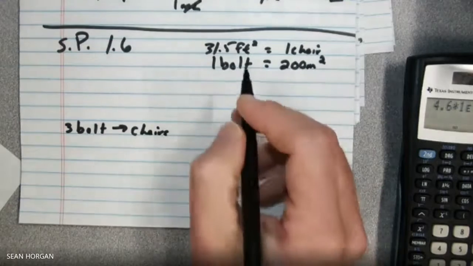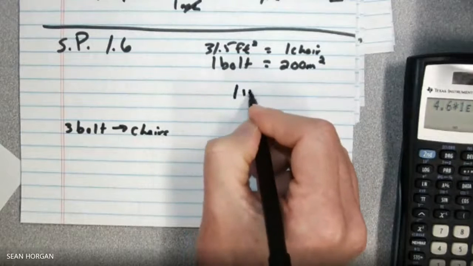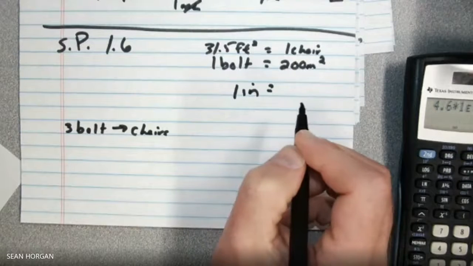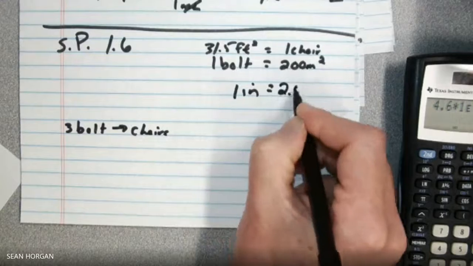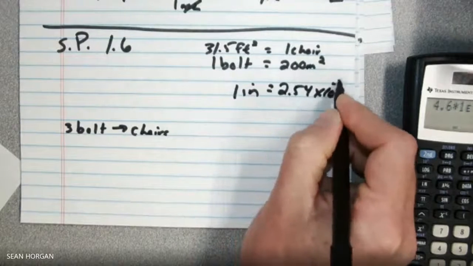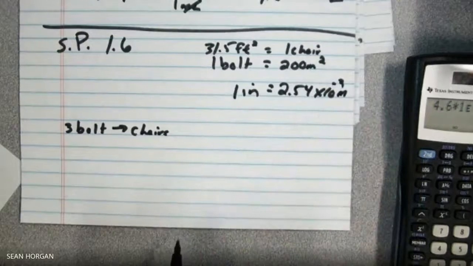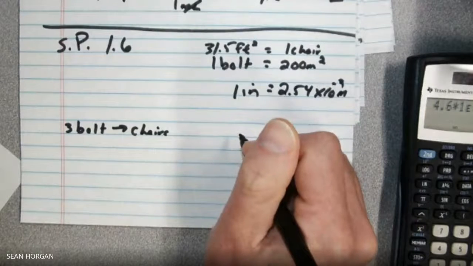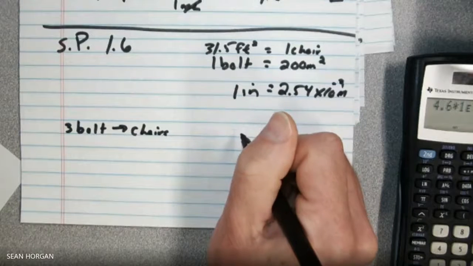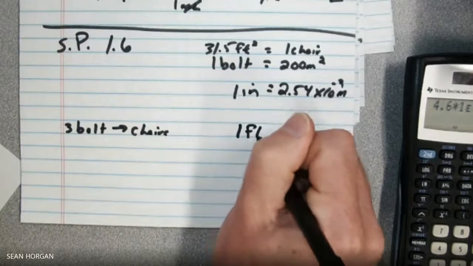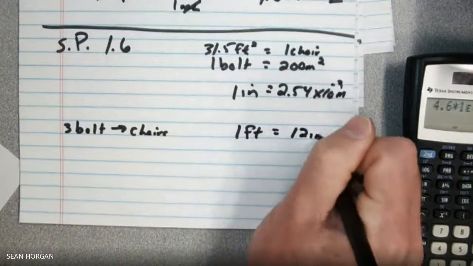All right, so let me see. 1 inch is equal to 2.54 centimeters, or 2.54 times 10 to the negative 2 meters. And 1 foot equals 12 inches.